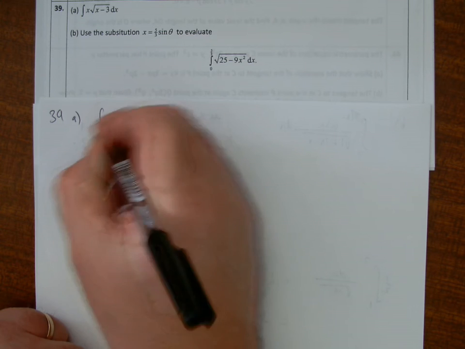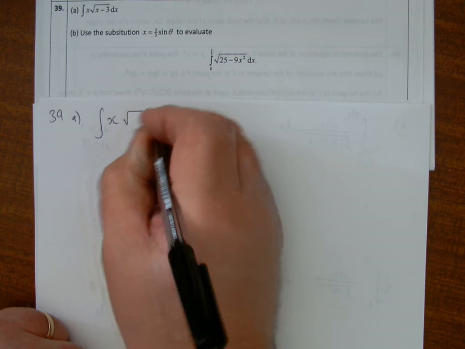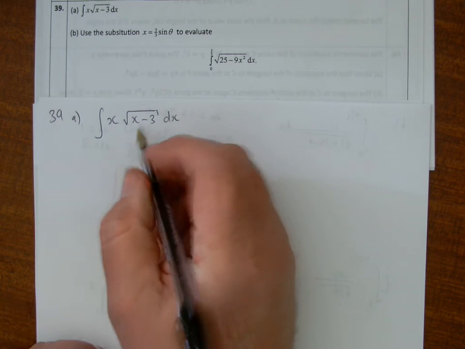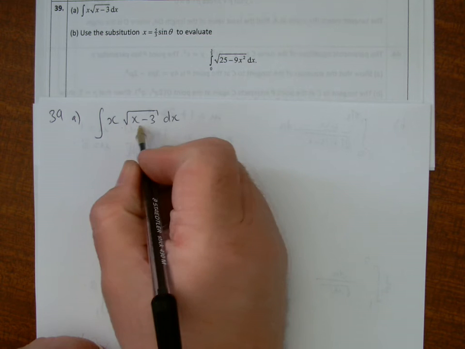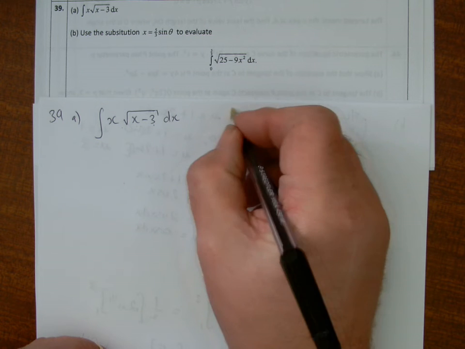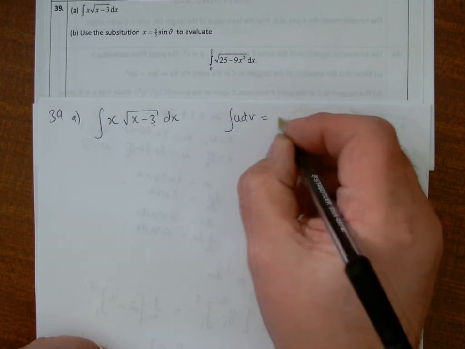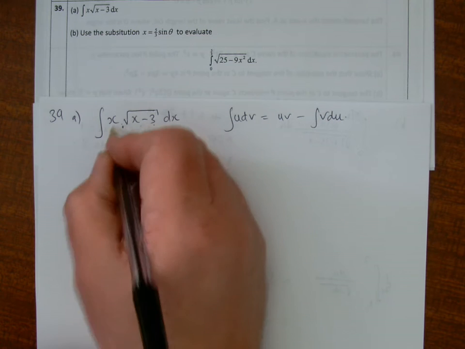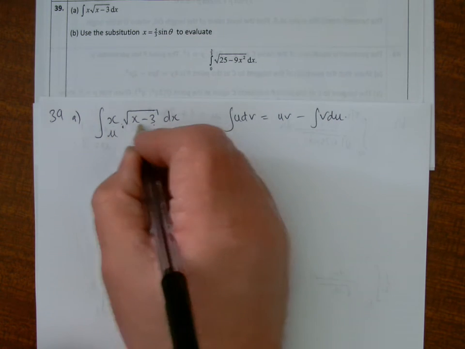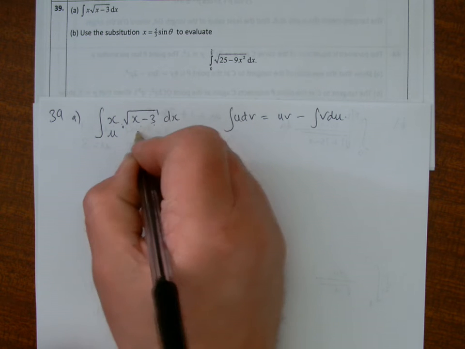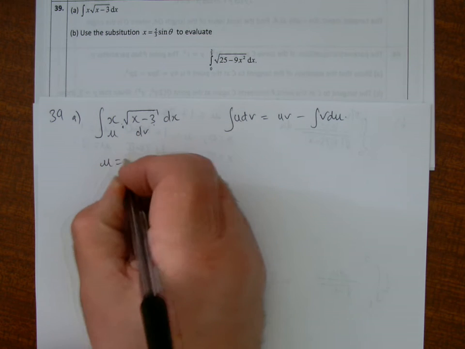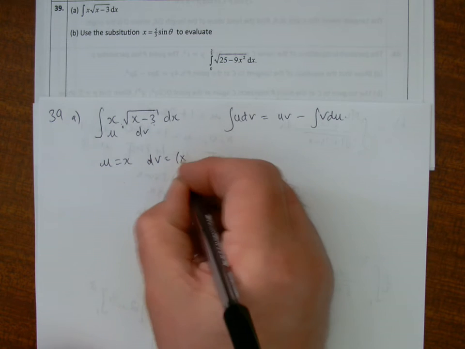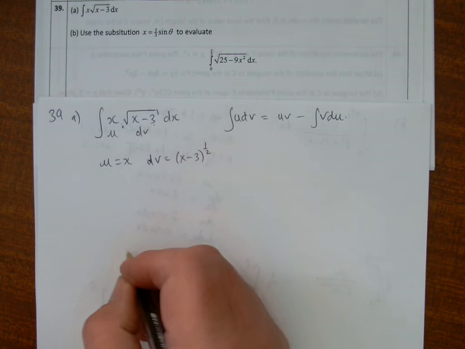Okay, so integrating x root x minus 3 dx, I've got a product of x times root x minus 3, so it's integration by parts. So u is going to be the polynomial in x, and the function part, the more complicated part, is dv. So u is x, dv is the square root of x minus 3, which I'm going to write as x minus 3 to the power of a half.